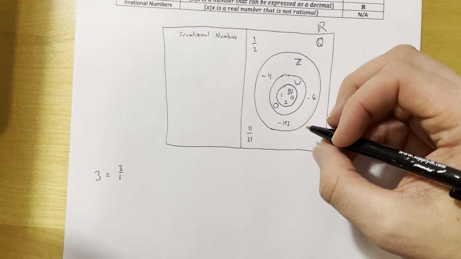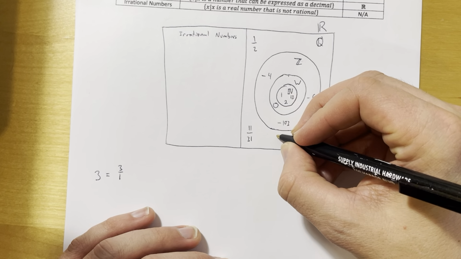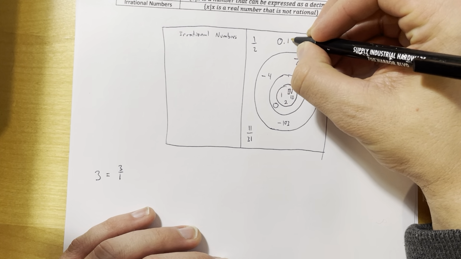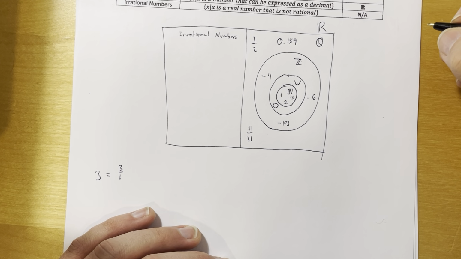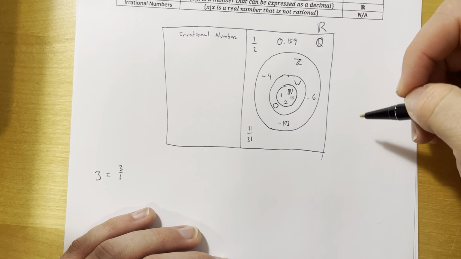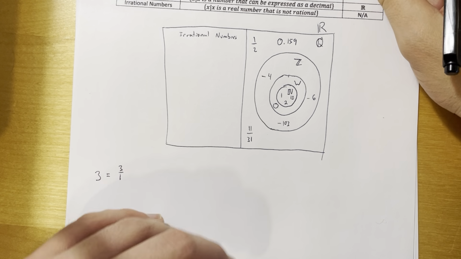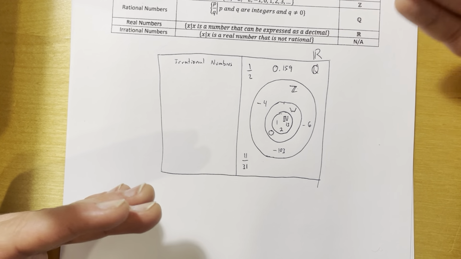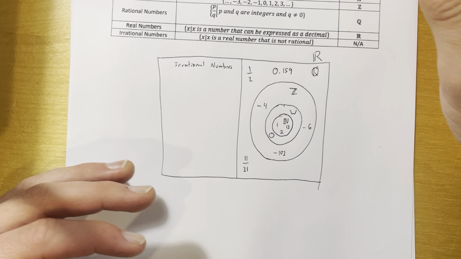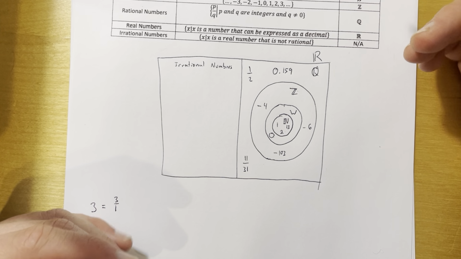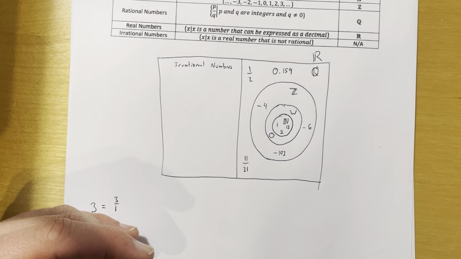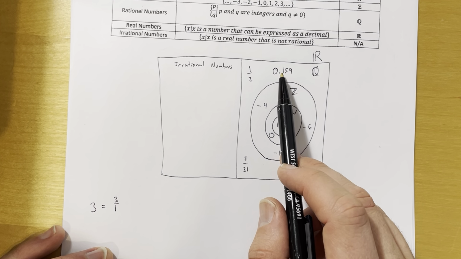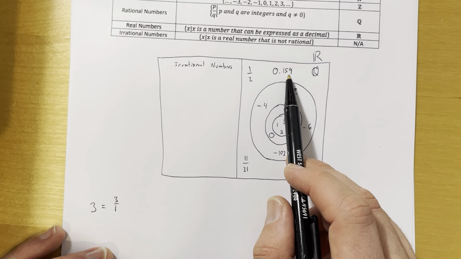In fact, numbers that have a decimal representation can also be rational. So for example, 0.159 is a rational number. Why is that a rational number? Well, remember, the rational numbers don't have to look like a fraction right away. The definition of rational numbers simply implies that a number is rational if it can be written as a fraction with integer numerator and denominator. So the number 0.159, how do we write that as a fraction?